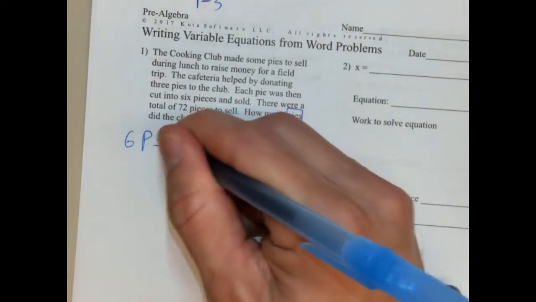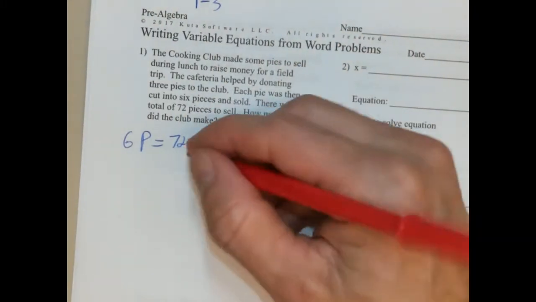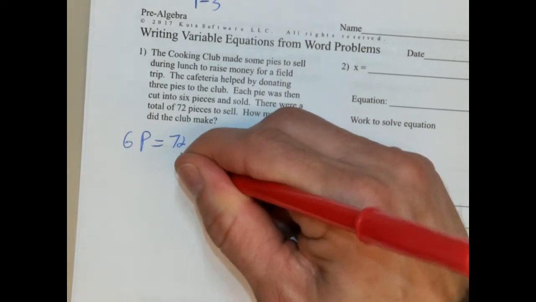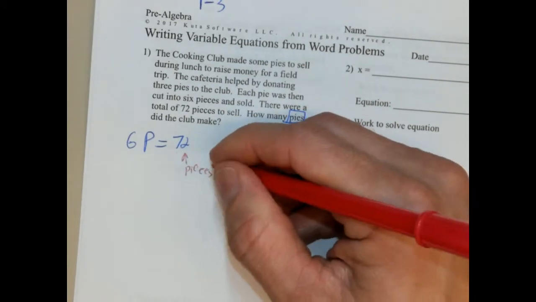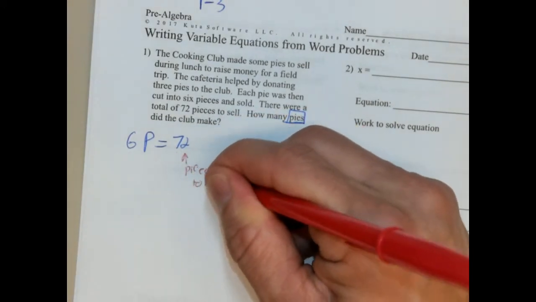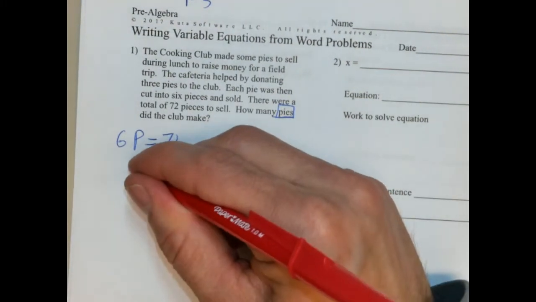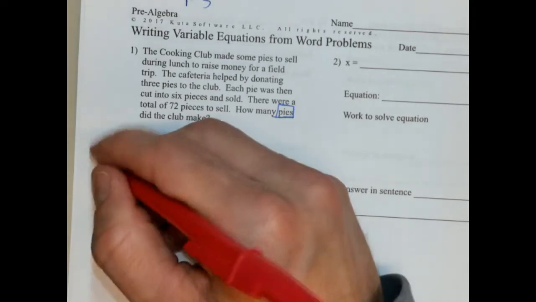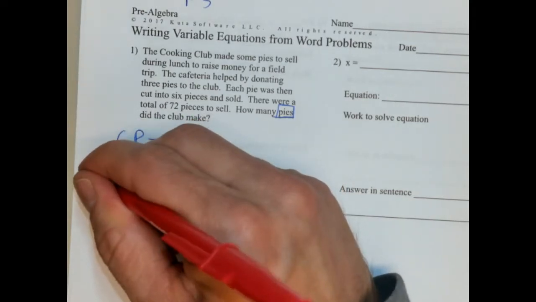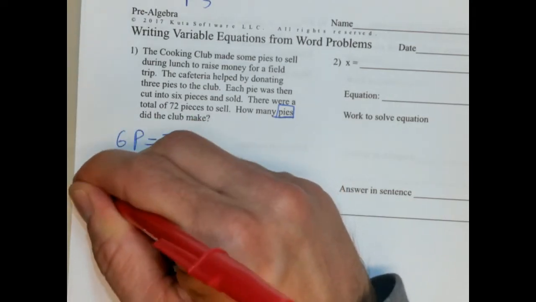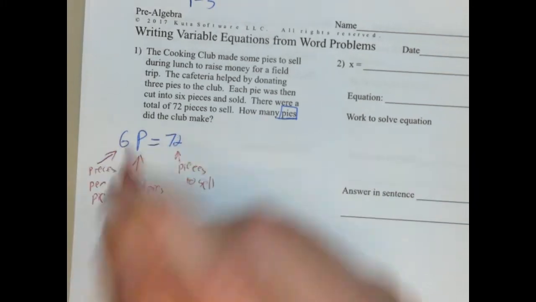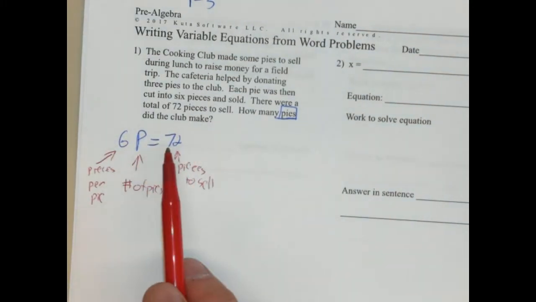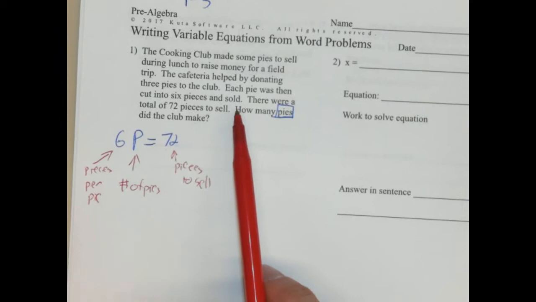So we know that this is how many pieces we had. That's the pieces to sell. This is the number of pies. And this is the pieces per pie. Pieces per pie. Okay. So we just created that equation, right, just by reading this.